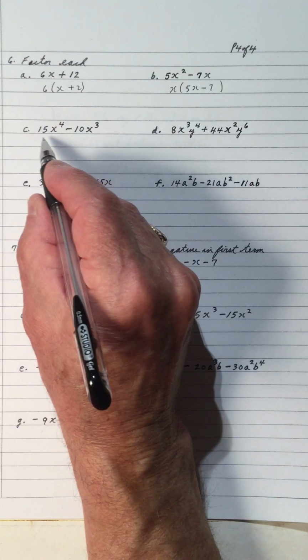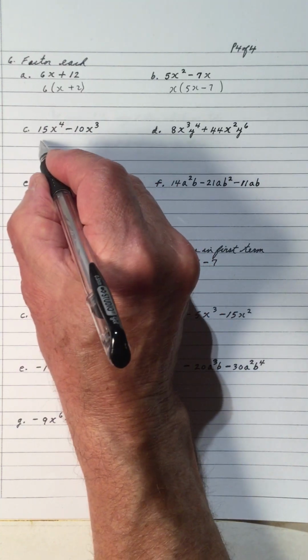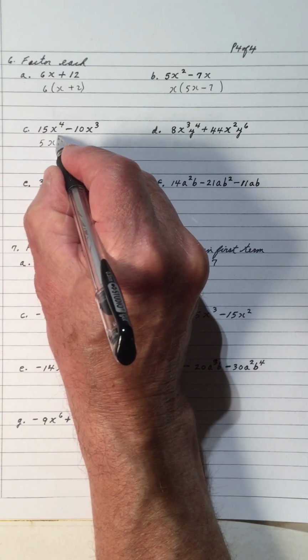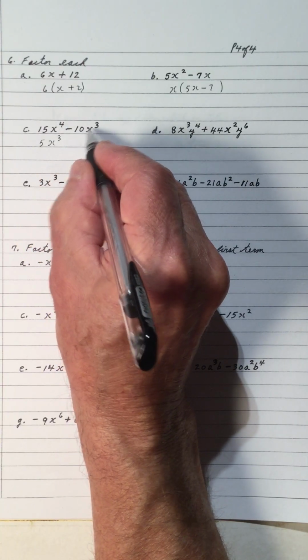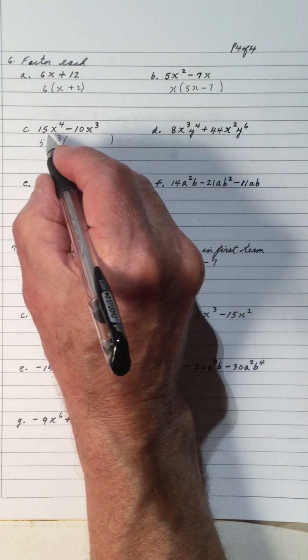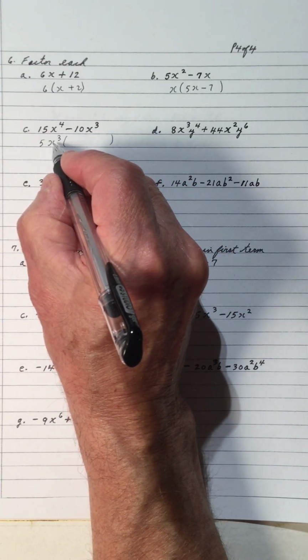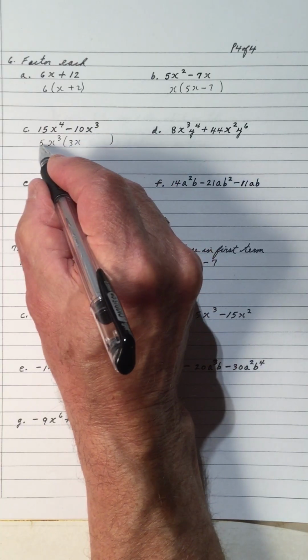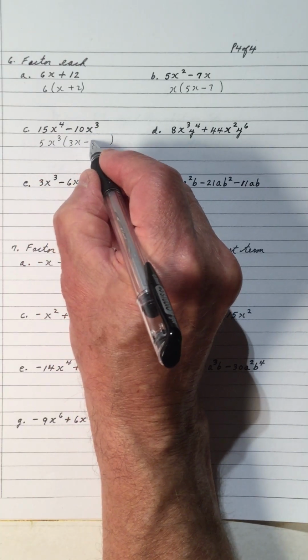And C, I see a 15 and a 10. The GCF is 5. I see an x in every term, so I take out the smallest exponent of x, which is 3. And now we divide. 15x to the 4th divided by 5x cubed is a 3x. 10x cubed divided by 5x cubed is a negative 2.